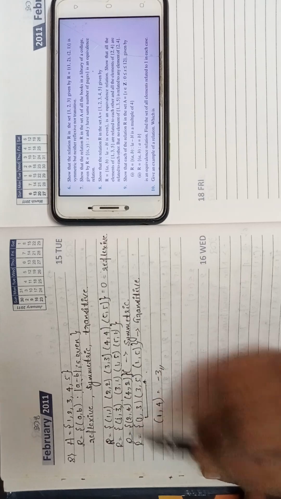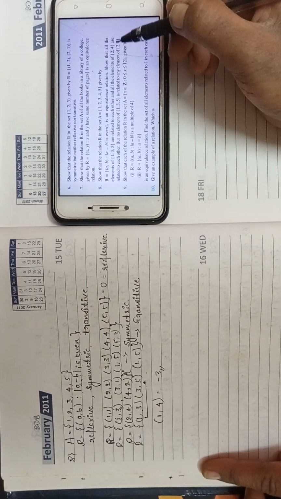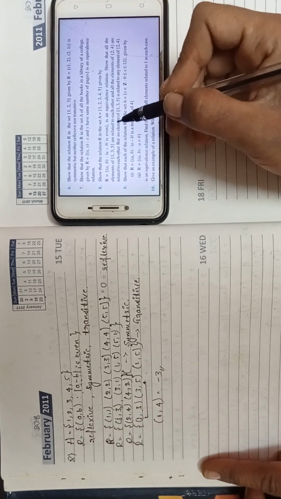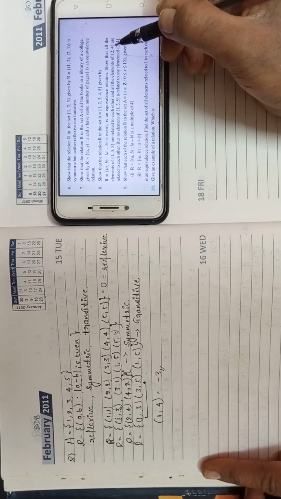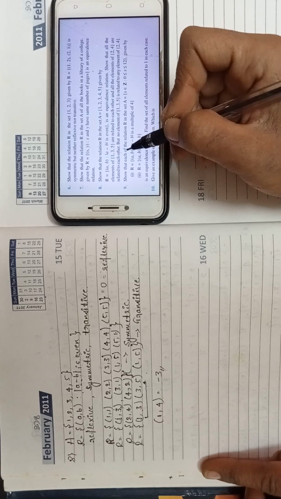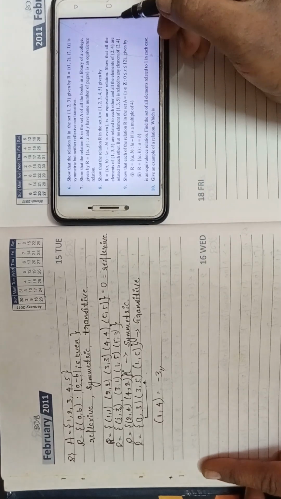So from this, you can tell that here the elements 2 and 4 are two even numbers and 1, 3, 5 are the odd numbers. So 2 and 4 are related to each other and 1, 3, 5 are related to each other. But 1, 3, 5 are not related to 2, 4. Why?